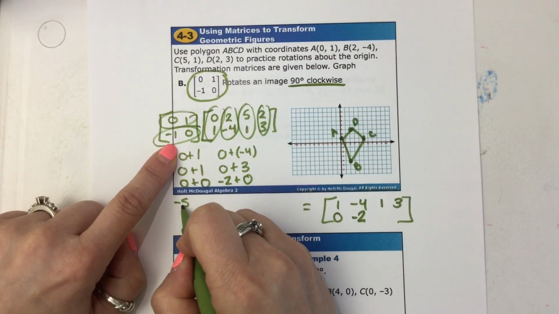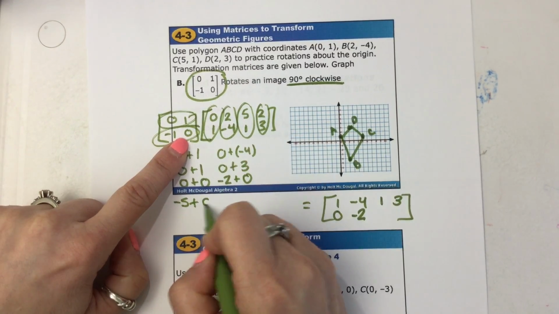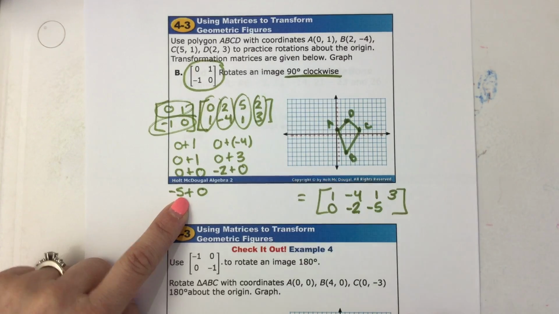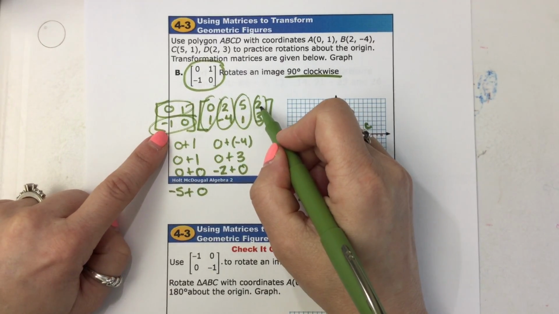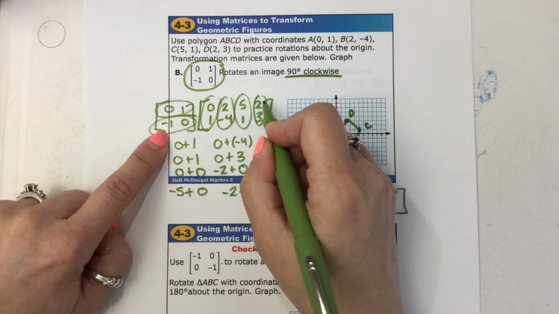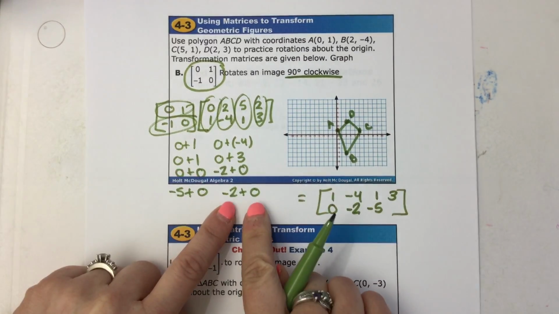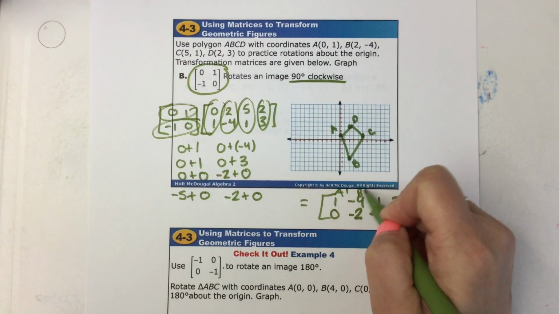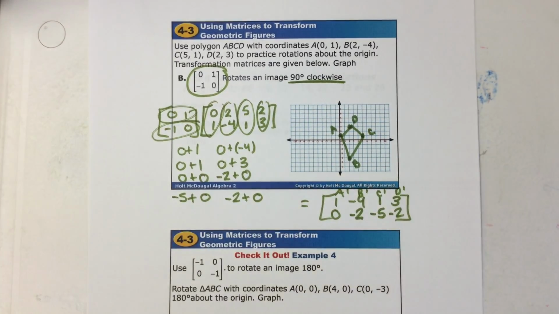Negative 1 times 5 is negative 5. 0 times 1 is 0. Negative 5 plus 0 is negative 5. Last number. Negative 1 times 2 is negative 2. 0 times 3 is 0. Negative 2 plus 0 is negative 2. So this is A prime, B prime, C prime, D prime.